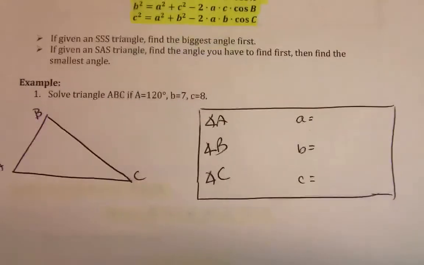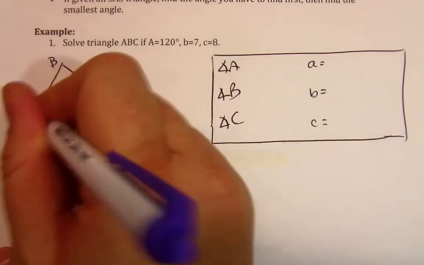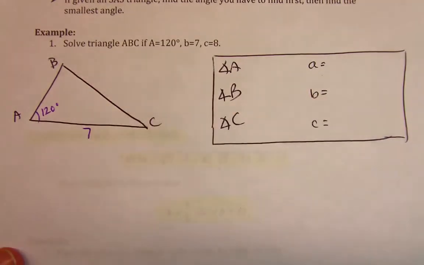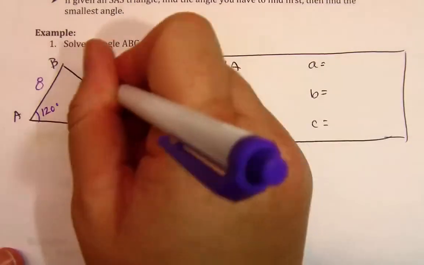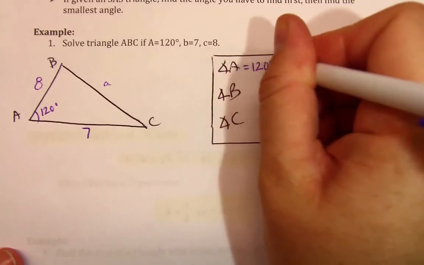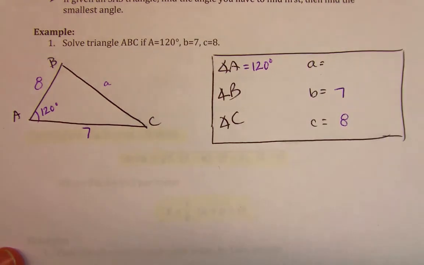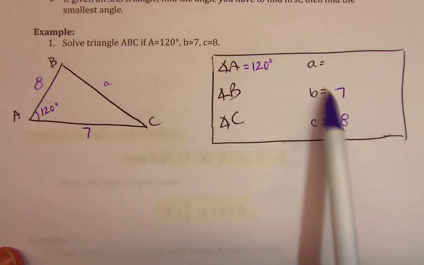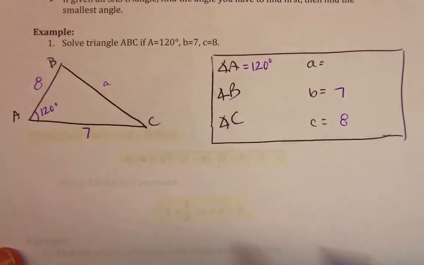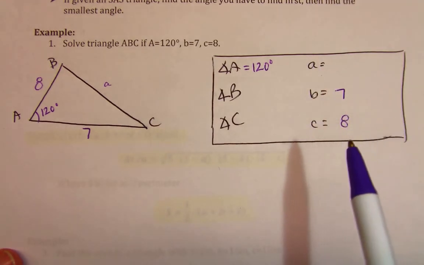So let's look at our first example. We have a triangle ABC, and we know that angle A is 120. We have side B is 7 and side C is 8. And then this is little a. So let's go ahead and fill in the information we know. The reason we can't use the law of sines is because we don't have a matching pair anywhere. So the only thing I can do right now is use the law of cosines.